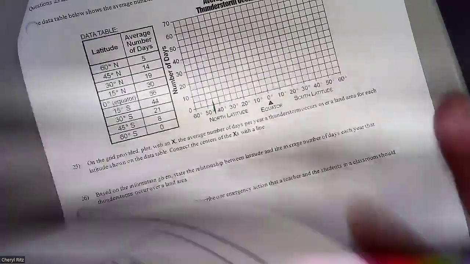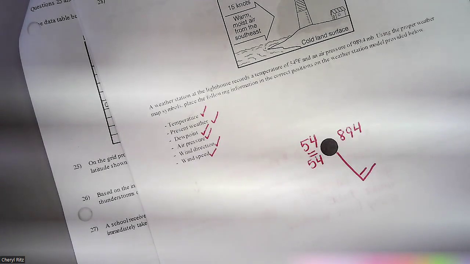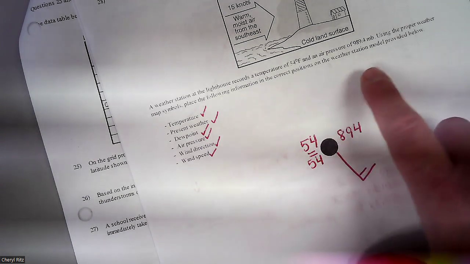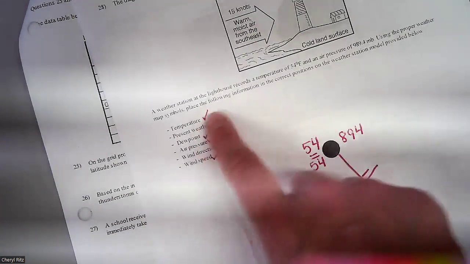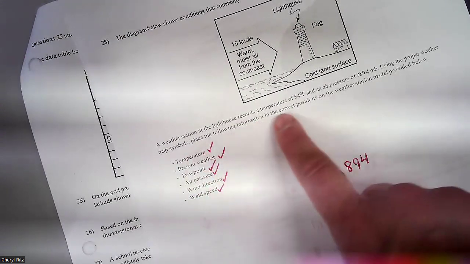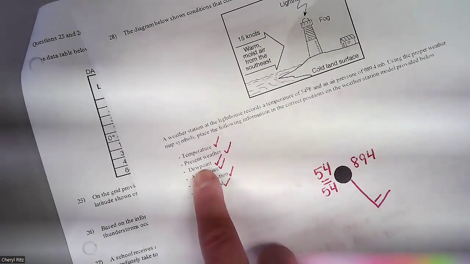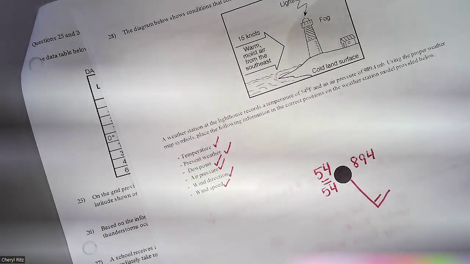And finally, on the back, oh, guys. Those of you who left 54 blank because they didn't tell you the dew point, you missed the whole point of the question. They did tell you in the reading. It said, place the following information on the correct positions on the weather station model provided below. And dew point was one of them.